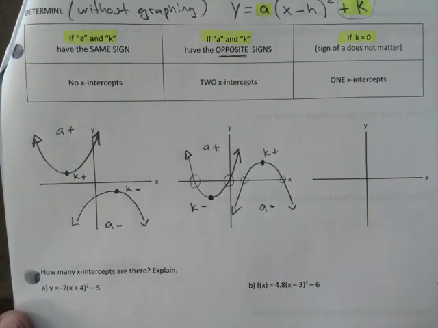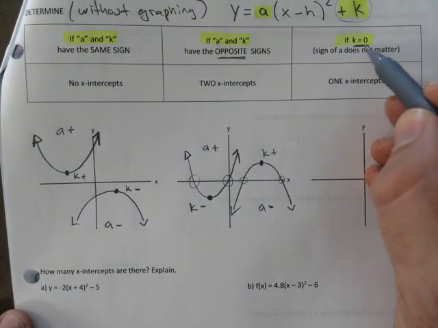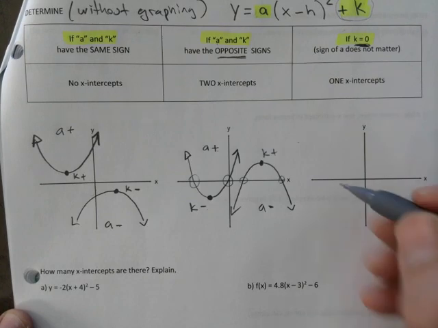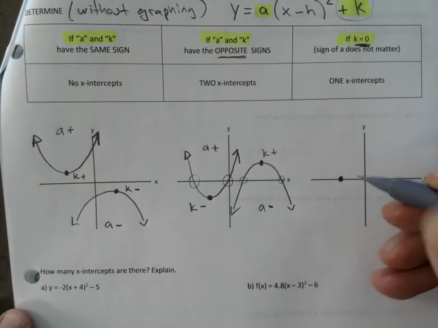And one x-intercept is when K is exactly equal to 0. Then it's sitting on the x-axis, and A doesn't really matter.